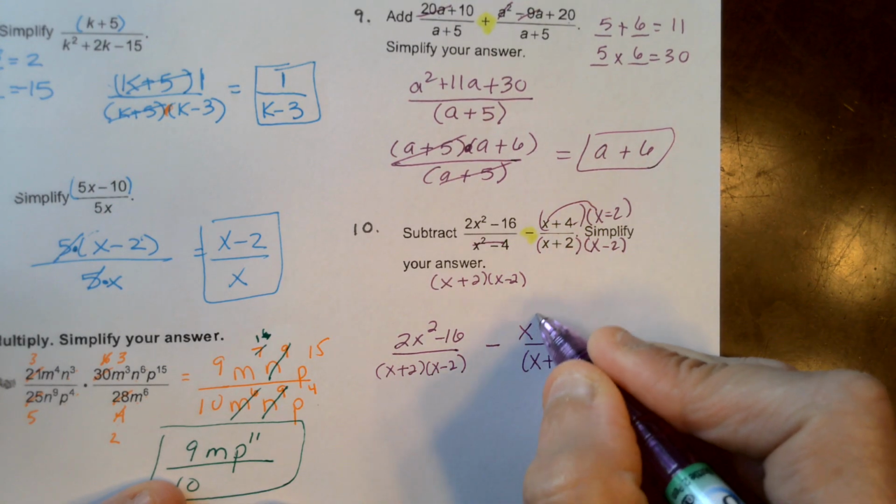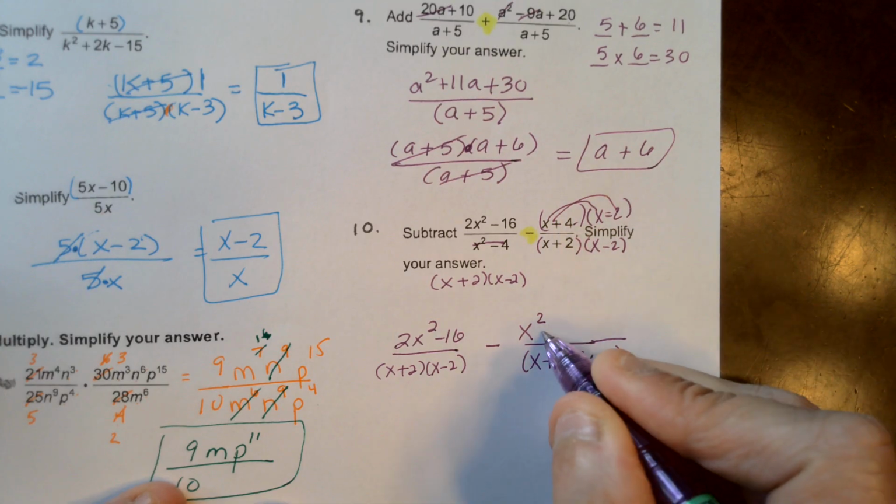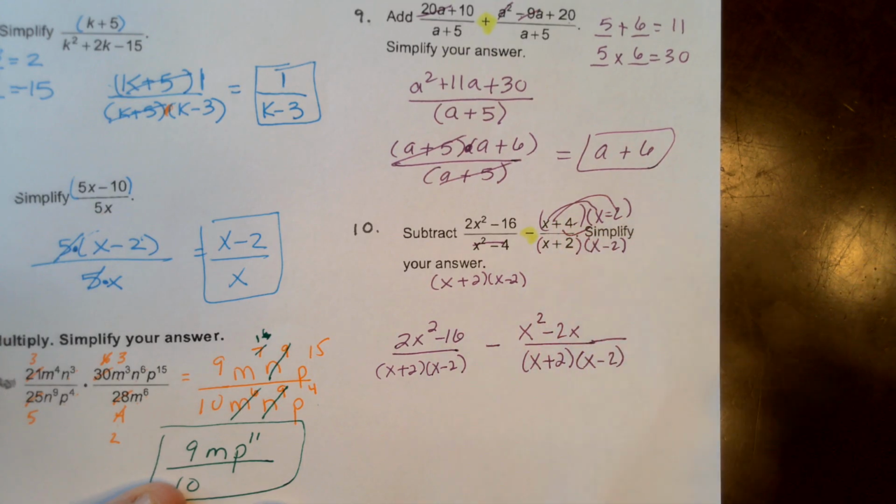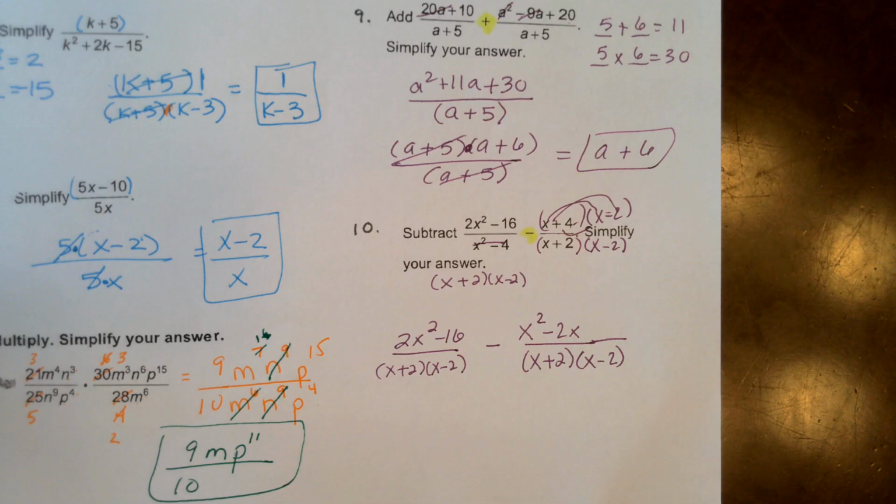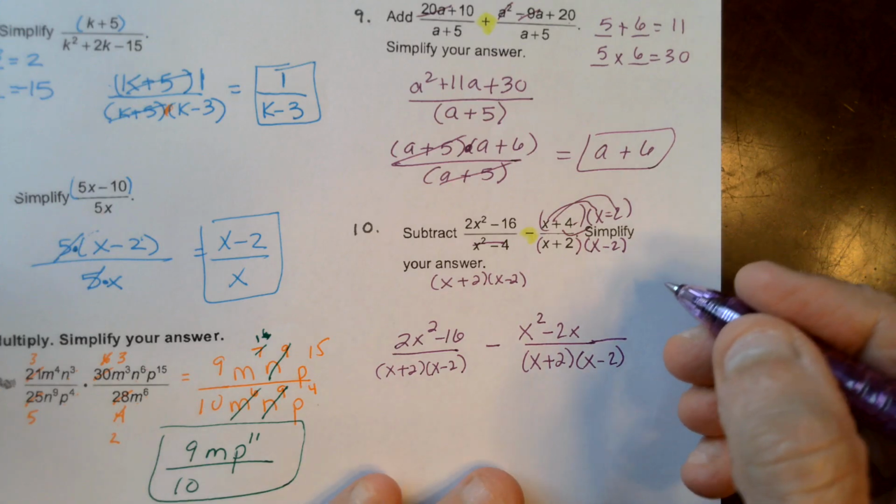That's x squared minus 2x. My eyes are playing around with me here. I think I need new glasses. I actually do.